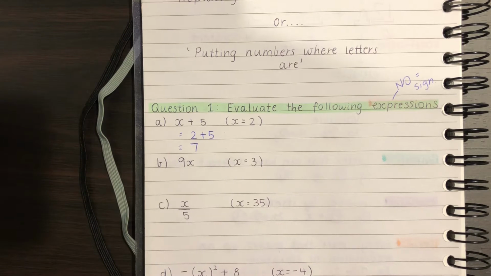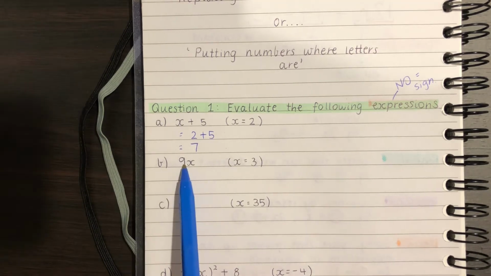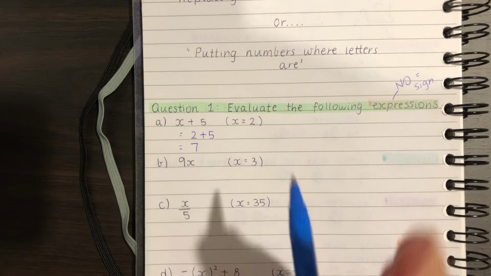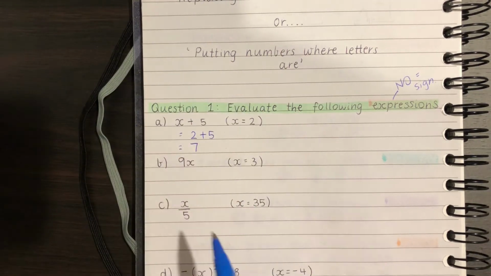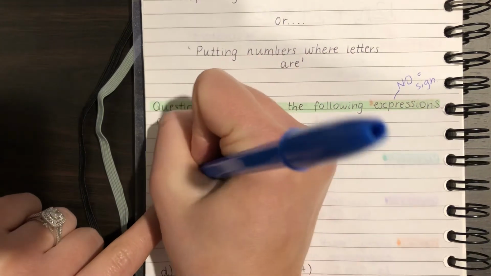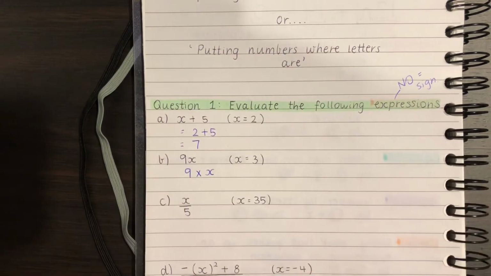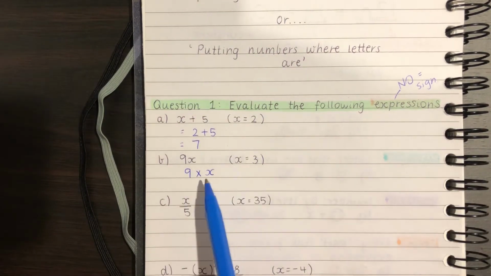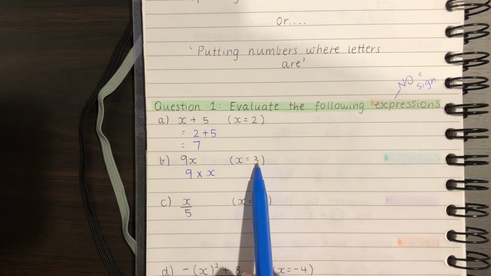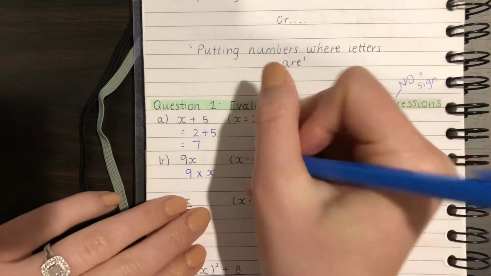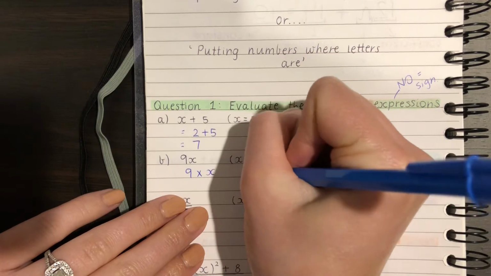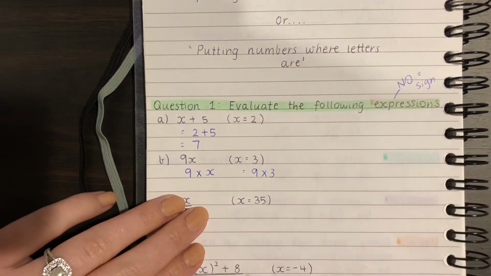That's the answer. Okay, this one, remember, when there are no gaps between two things, there's an imaginary times sign. So this actually means 9 times x, and wherever you see an x, you substitute 3. So that's 9 times 3.